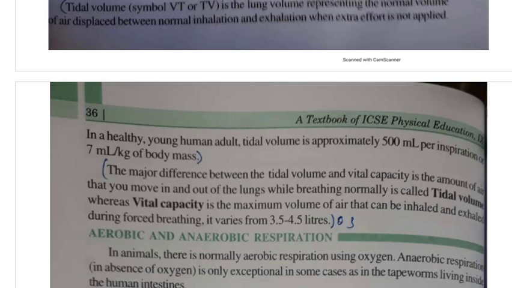So normal means when you are sitting normally and you are taking in some air and taking out some air. How much air you are taking in and out, that is your tidal volume. And vital capacity is what? When you take air forcefully into your lung and then remove it forcefully from your lung, how much volume of air you have taken in or removed out is your vital capacity.